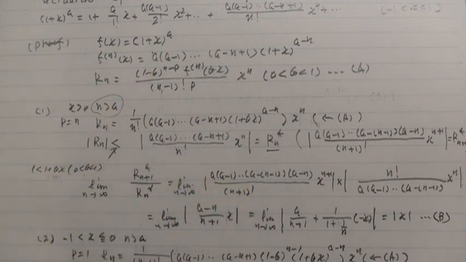Okay, and n close to infinity, then this value equals the absolute value of x, and point B.